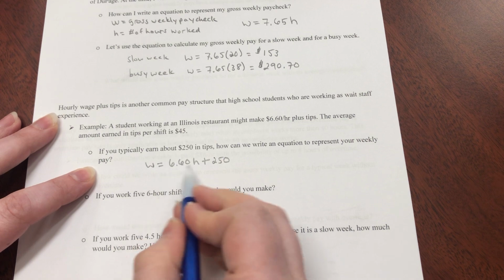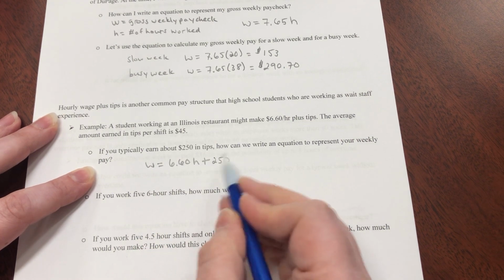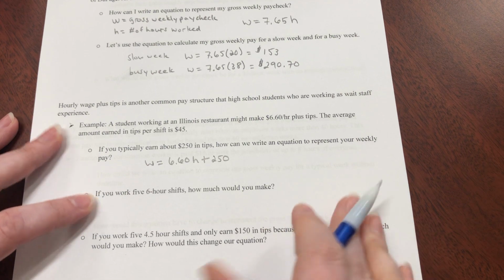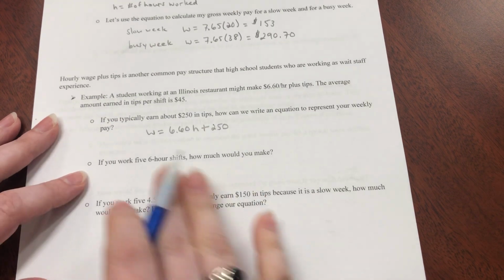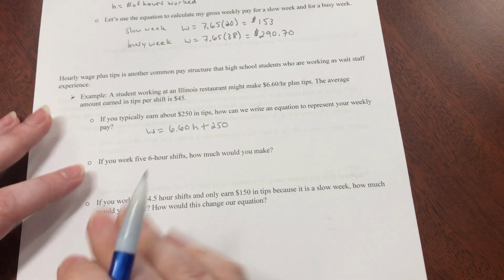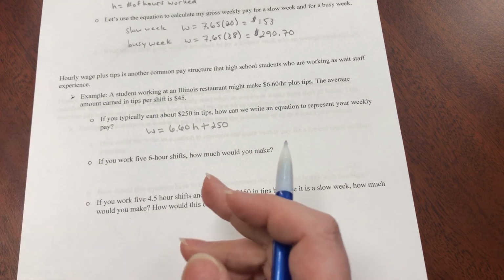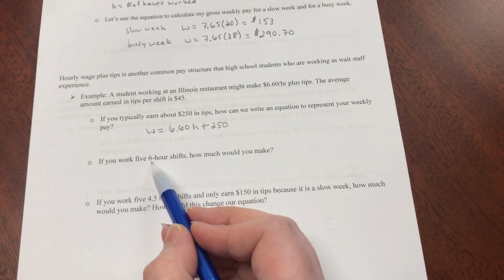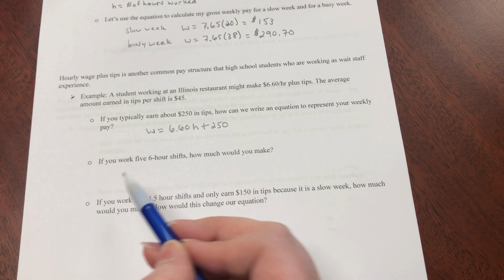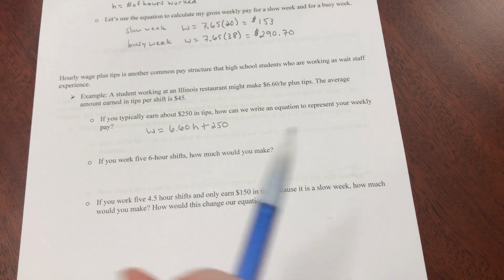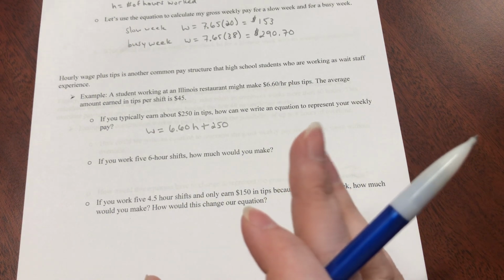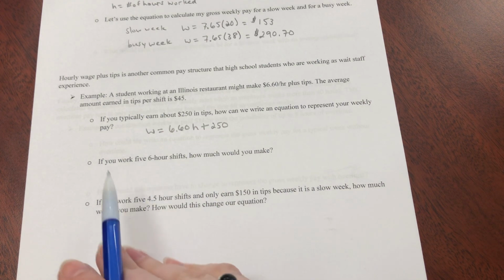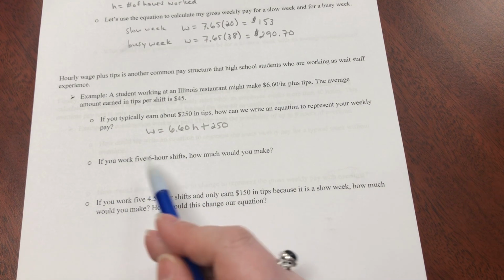So I have the hourly calculation I was doing before plus the flat amount that I would have earned in tips for a typical week. Now, if I want to use this equation, I have to be careful because people tend to talk about waitstaff positions in terms of how many shifts they have in a week. The number of hours they work during those shifts can vary depending on whether the place is having a slow day or a busy day. Sometimes they get sent home early, sometimes they work their full shift.